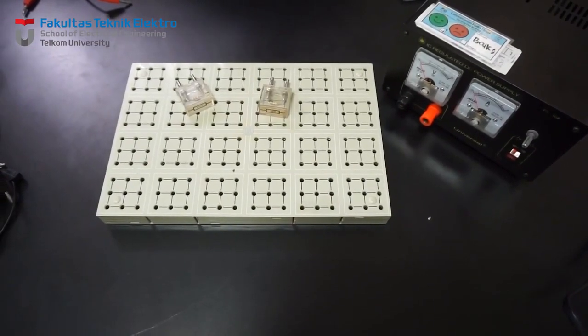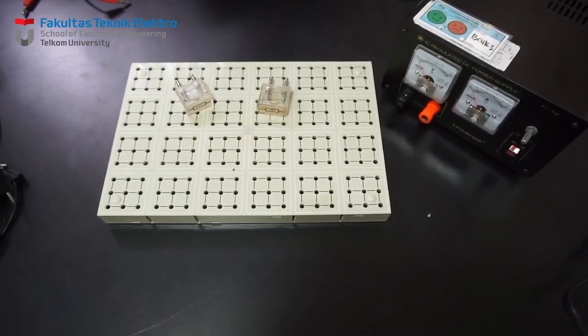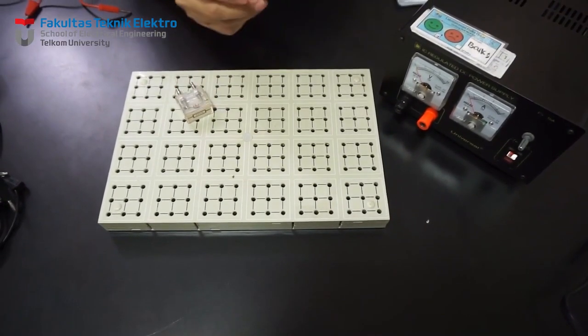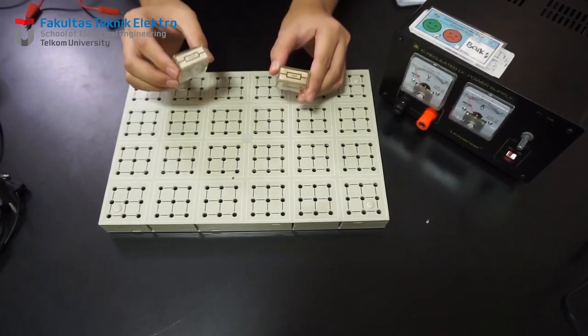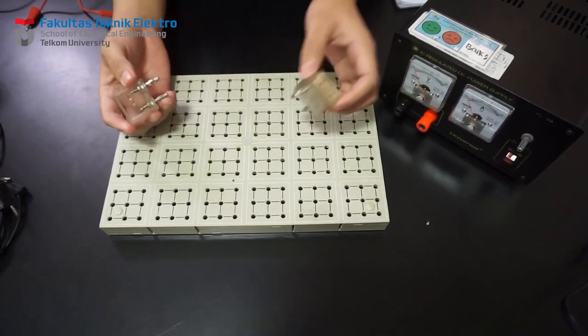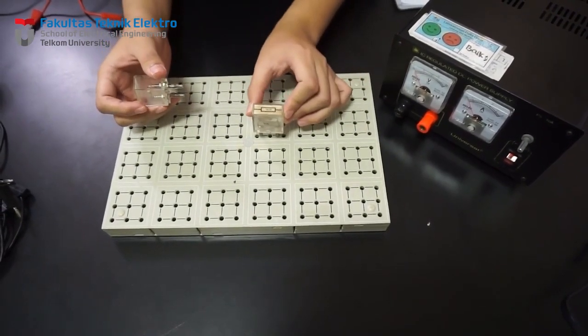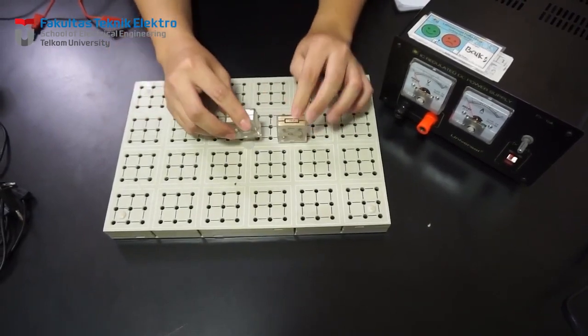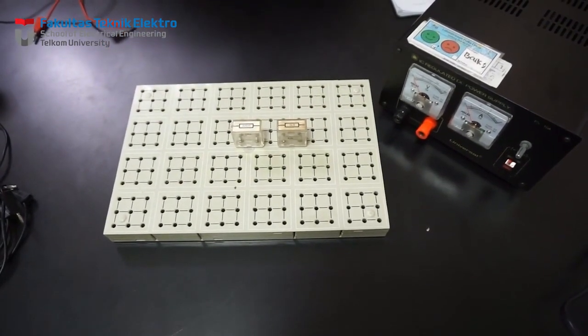The first thing is we will arrange the series circuit on this electrical socket. We will use the first and second resistor, 1 kilo ohm and 220 ohms, and we arrange it in series.